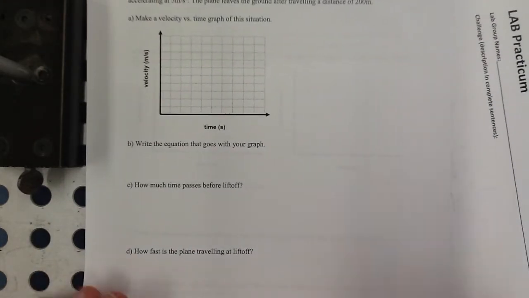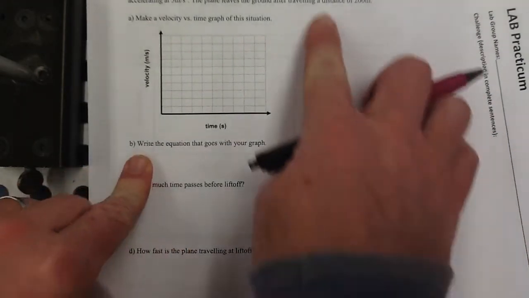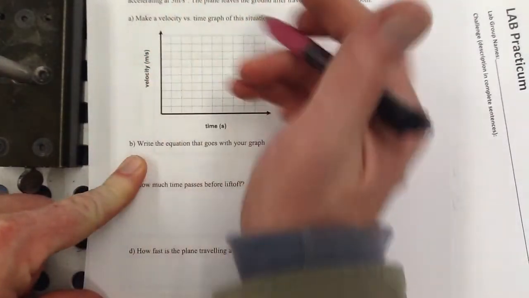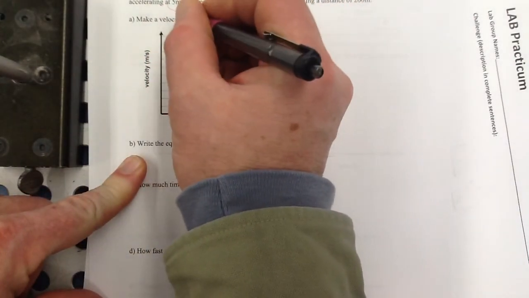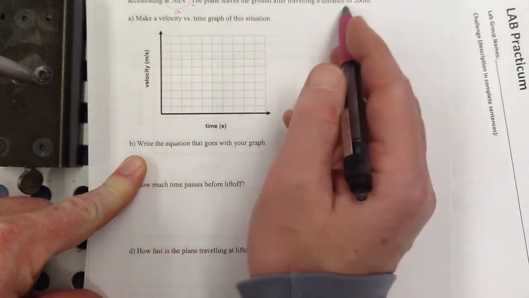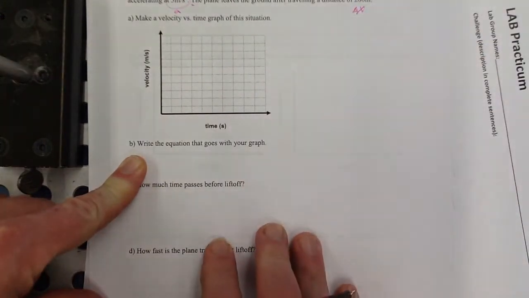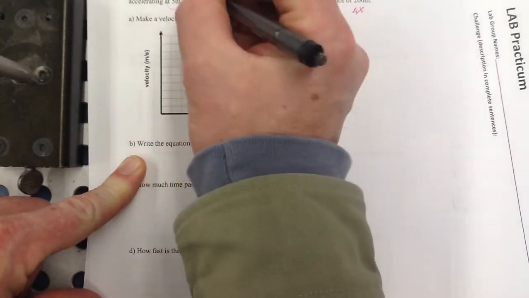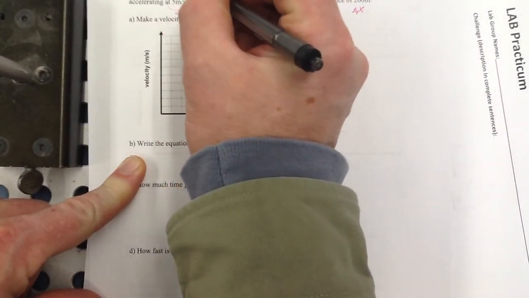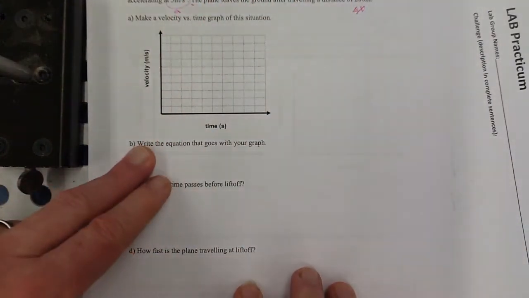All right. Number 3. Plane starts from rest on a runway, ready to take off. At time 0, plane starts accelerating. That's the acceleration. The plane leaves the ground after traveling a distance of 200 meters. And it starts from rest. Watch out for that. It starts from rest.